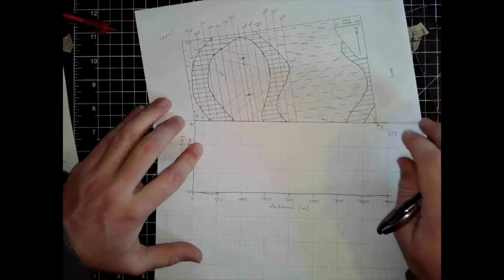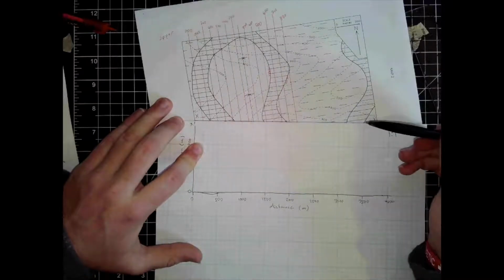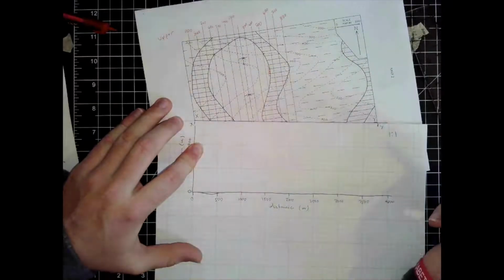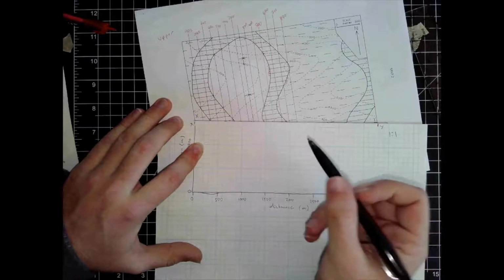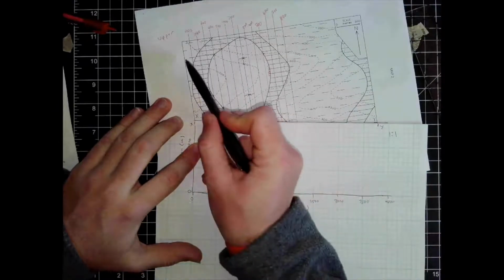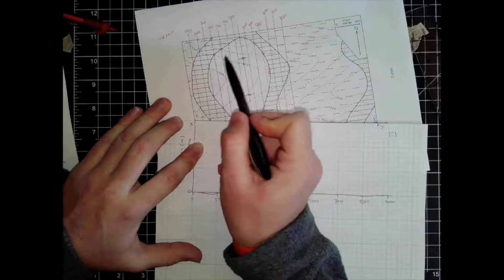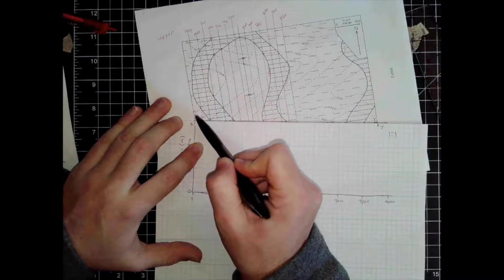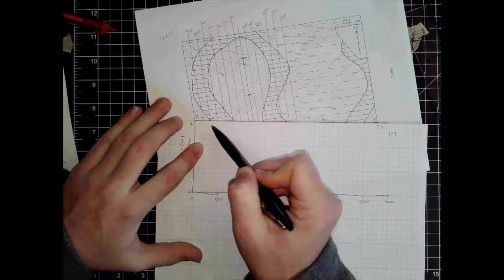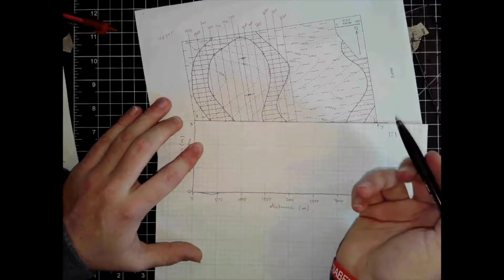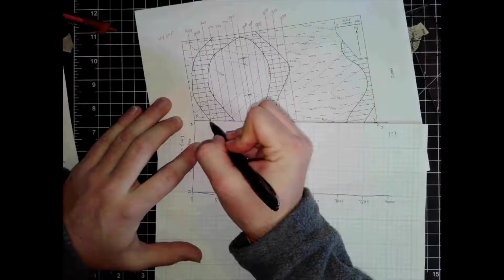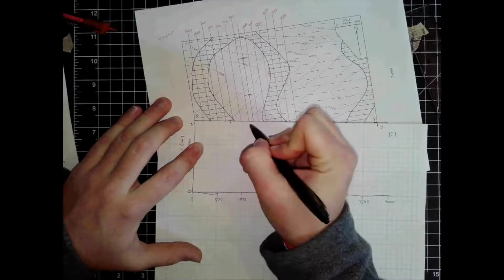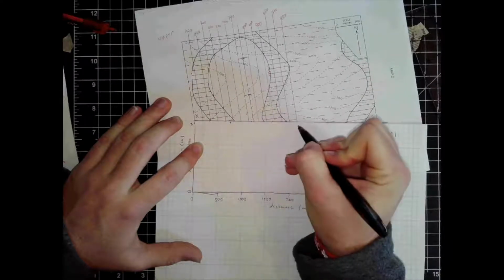So line up the top of your section with your cross-section line, and we're going to start with topography. We've done this before in Lab 1. Ignoring everything else on the map, we're just going to follow these topo contours and see where they intersect our cross-section. So here's one, here's one, here's one, here's one.